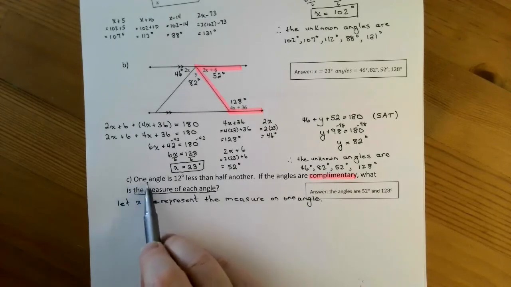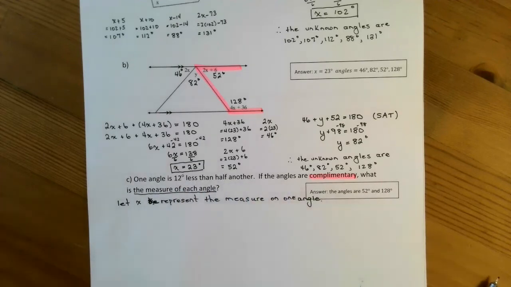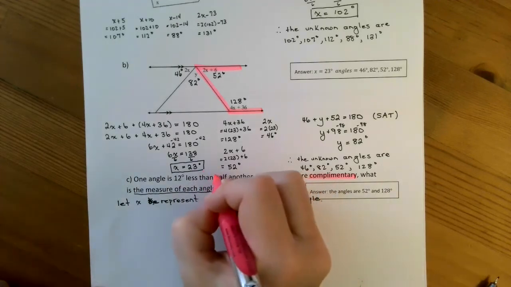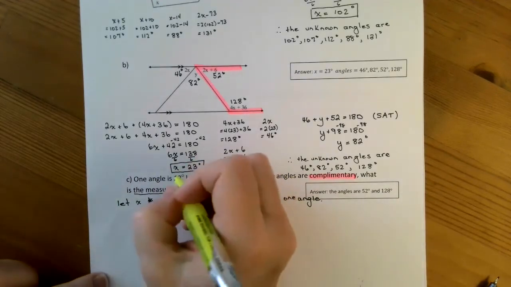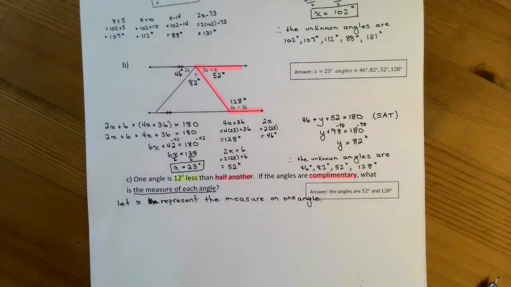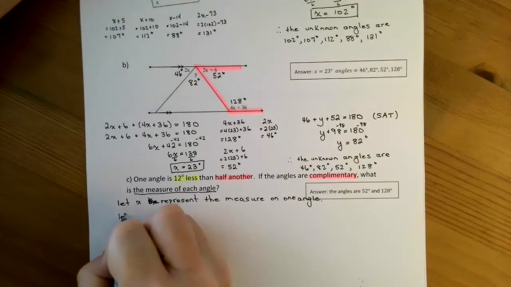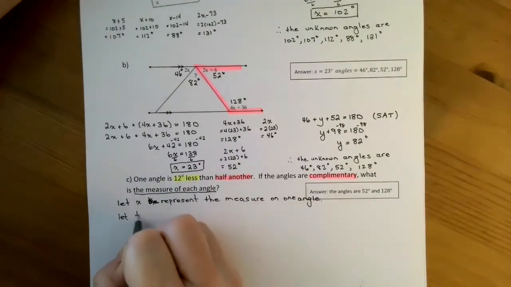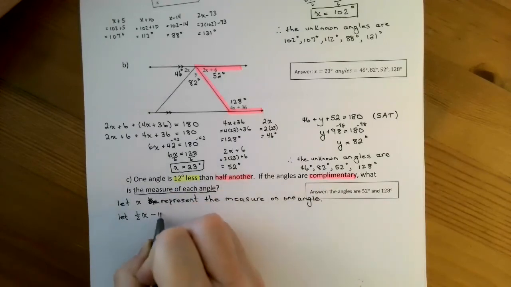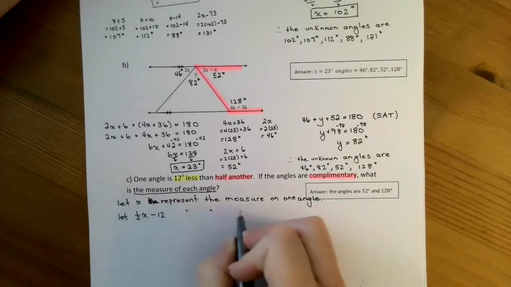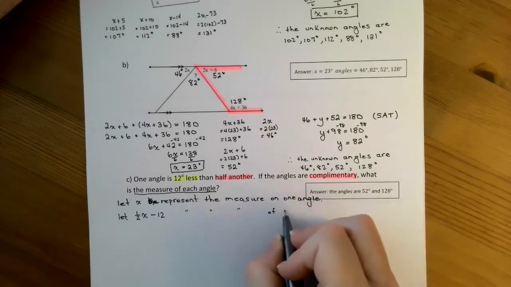We know that one of the angles is 12 degrees less than half of the other. So we're going to take that English and put it into math. It's half of another angle, so 1/2 x, and 12 degrees less, so subtract 12. That's going to represent the measure of a second angle.